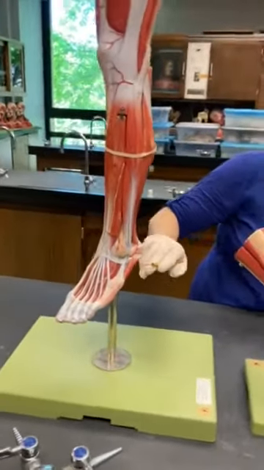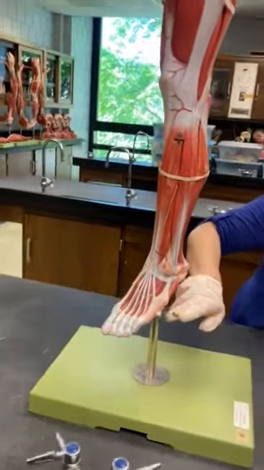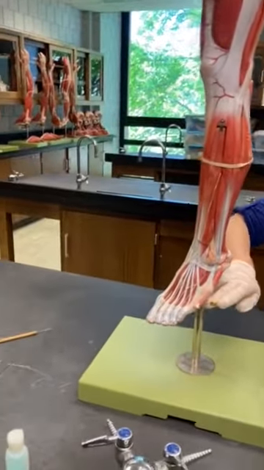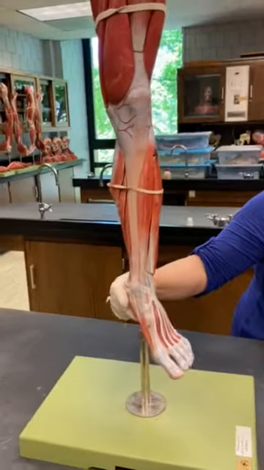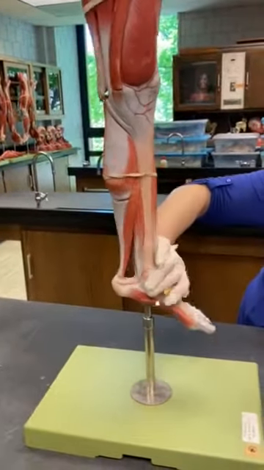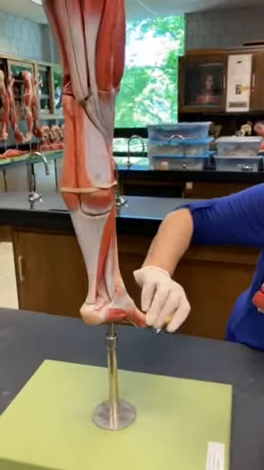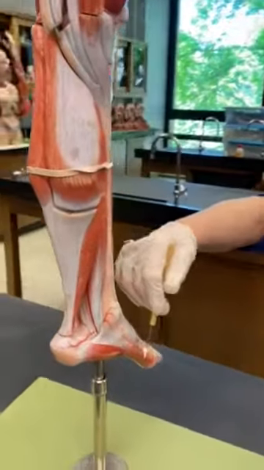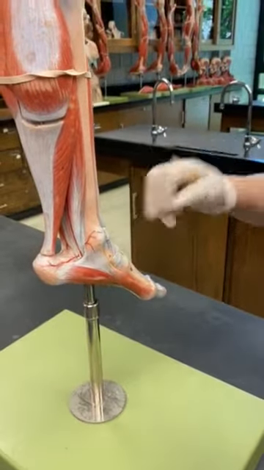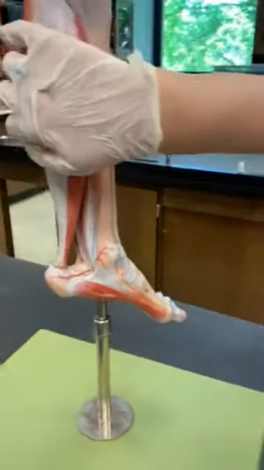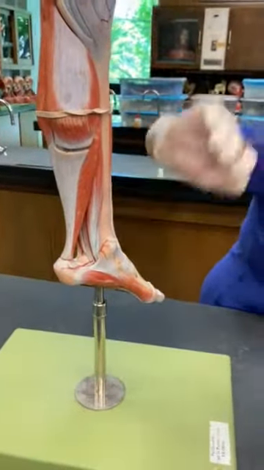Flexor hallucis, this is that muscle, and this one, no, sorry, I was showing you the digiti minimi, sorry. This is the hallucis, this is the flexor hallucis brevis, okay? The longest is here, the brevis, on the leg muscle.